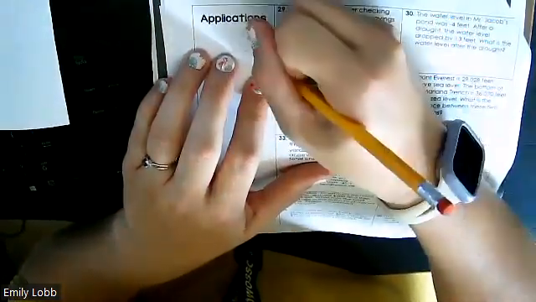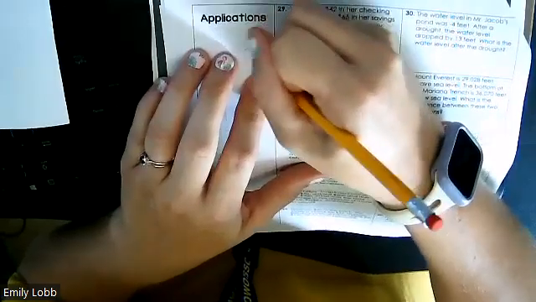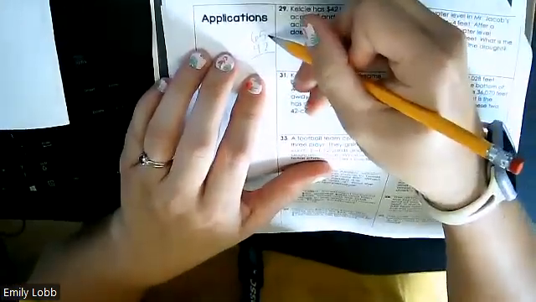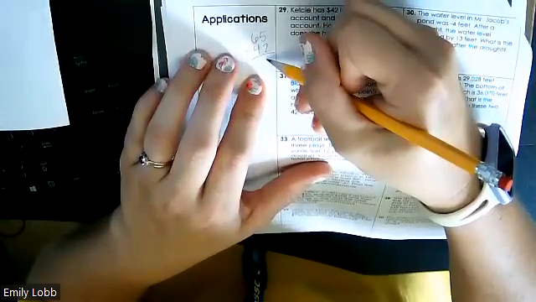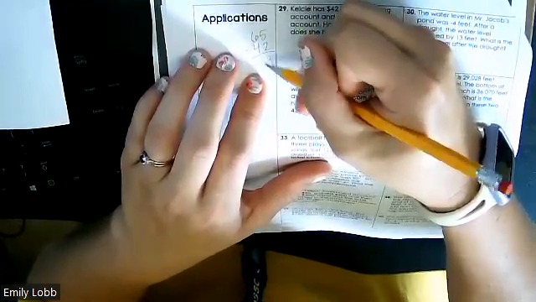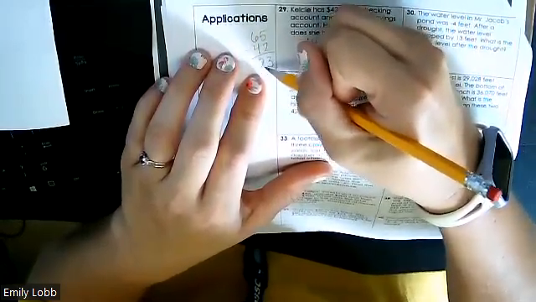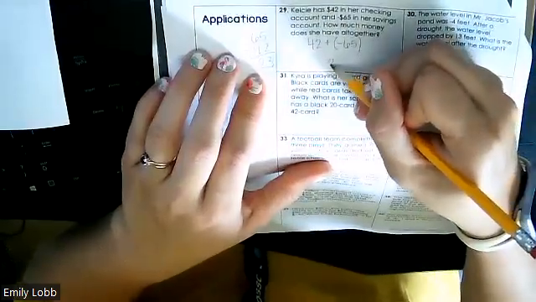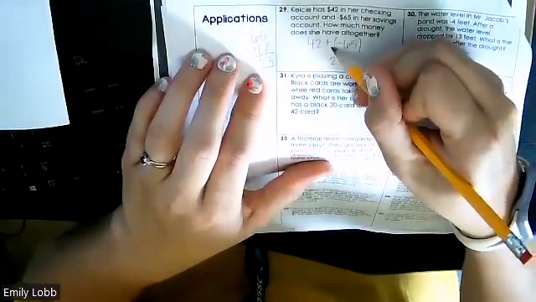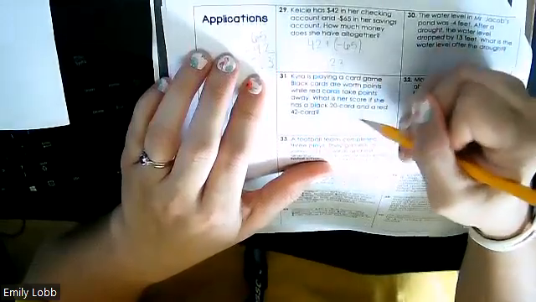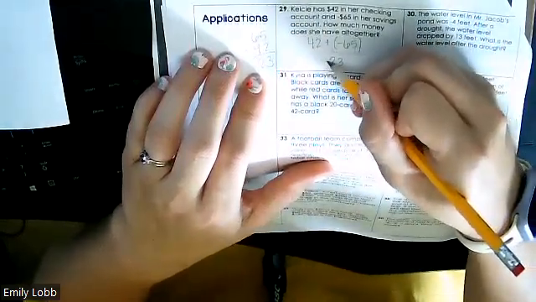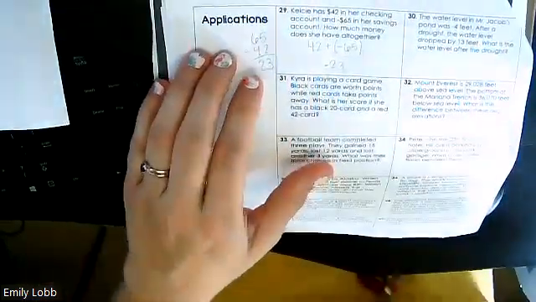So our bigger absolute value minus our smaller absolute value, right? 65 minus 42. So we've got 23, but is she in the hole or is she positive? She's $23 in the hole. She owes $23. Negative $23.